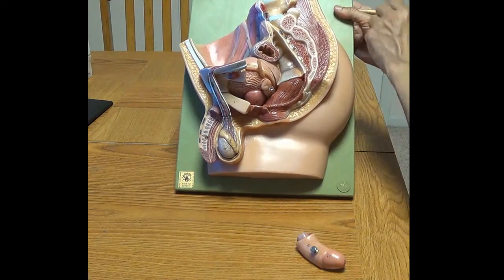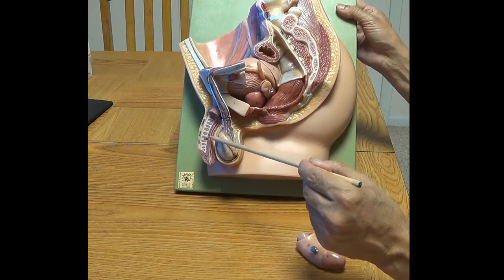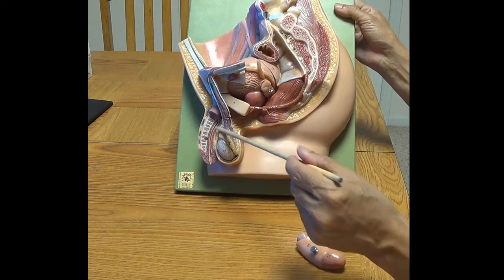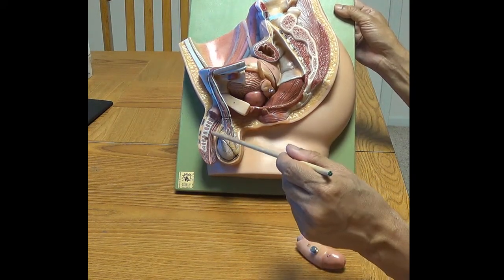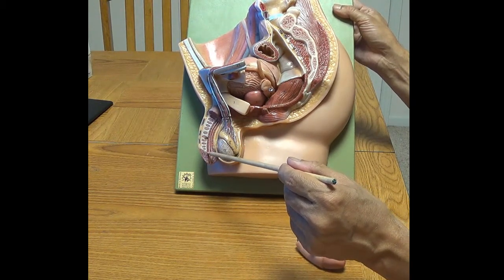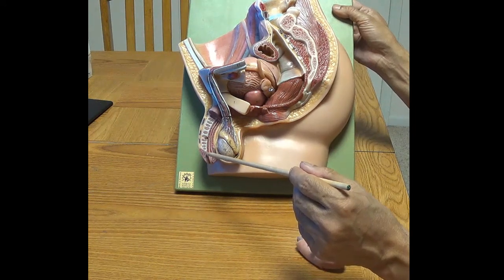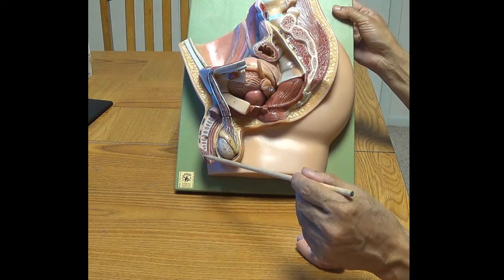So corpus spongiosum is this spongy tissue structure around the spongy urethra. Okay, and corpus spongiosum, you see, goes inside the glans penis and fills the glans penis. So this is corpus spongiosum.